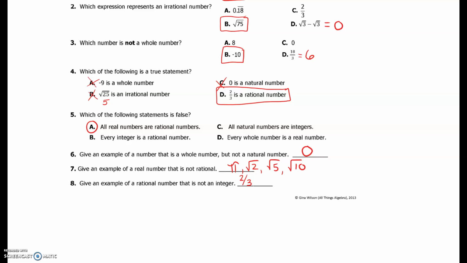If I wrote a decimal down, like 1.5, that would work. If I wrote a repeating decimal down, like 0.6 repeating, that would work. So anything that was a decimal, a repeating decimal, or a fraction could be included as an answer for number 8.